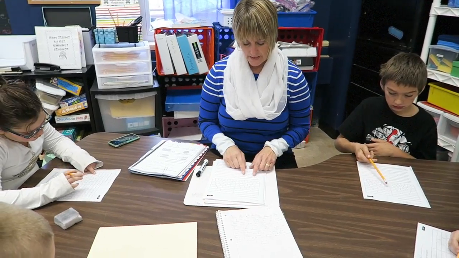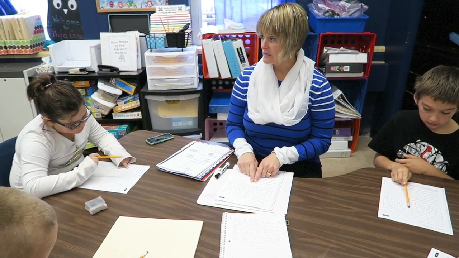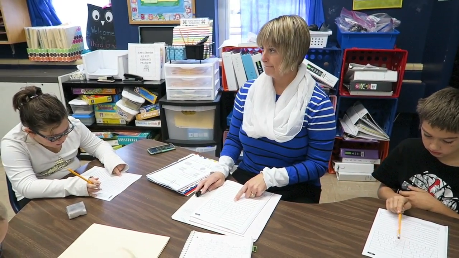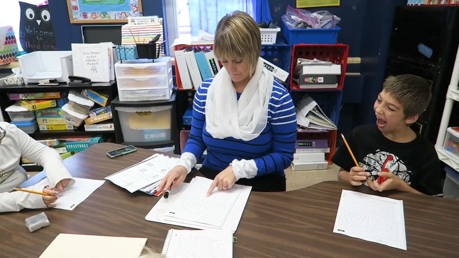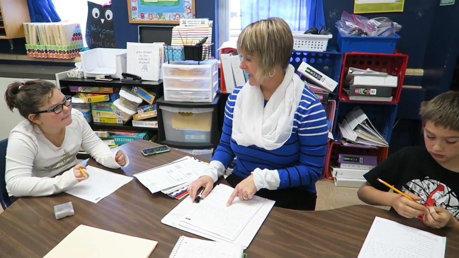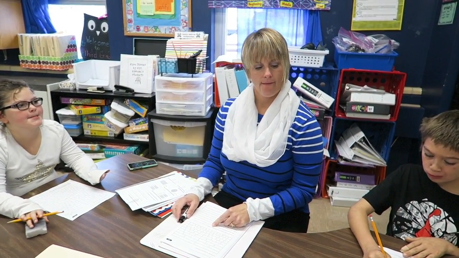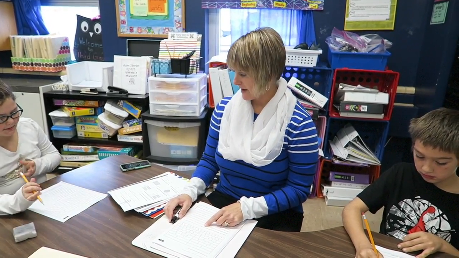Okay? Then it says, how many fifths equal one whole? 5. So how do we write that as a fraction? 5 fifths. Okay, so we're going to write 5 fifths.